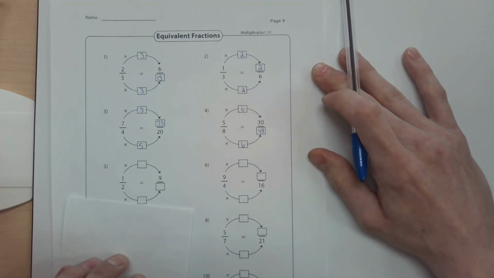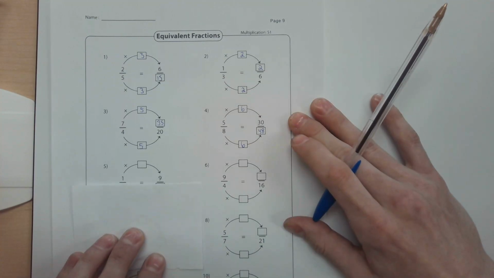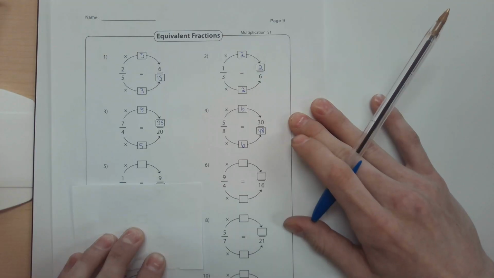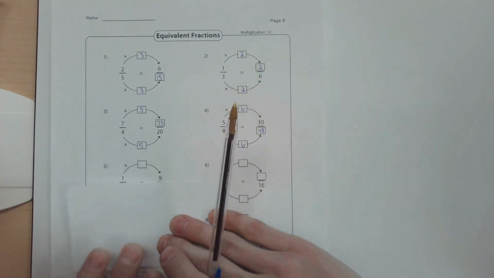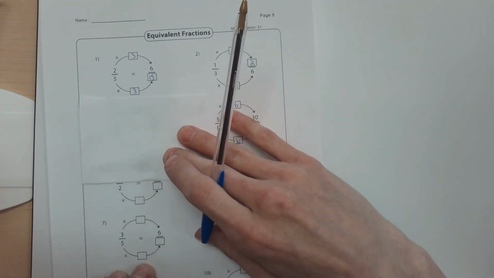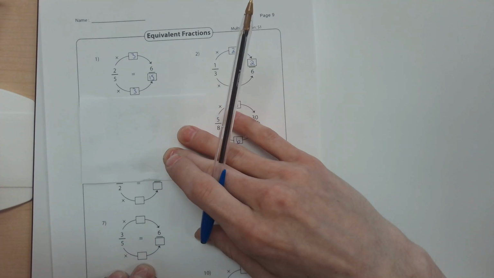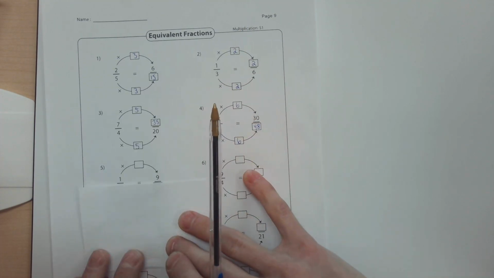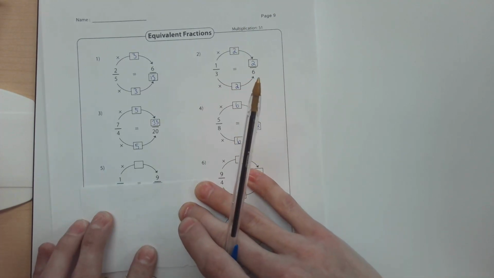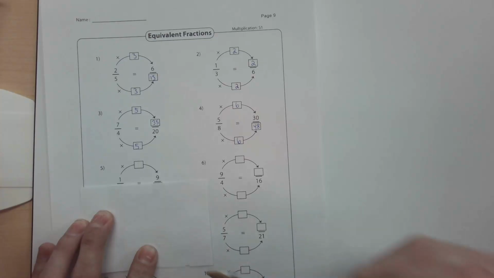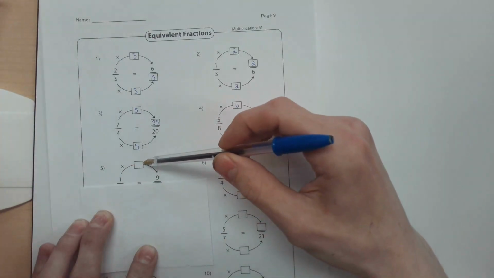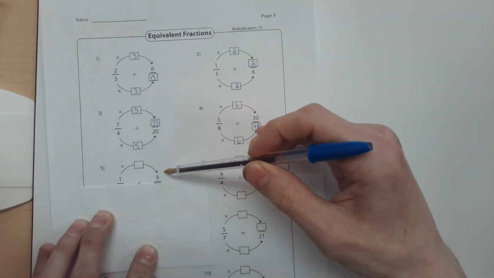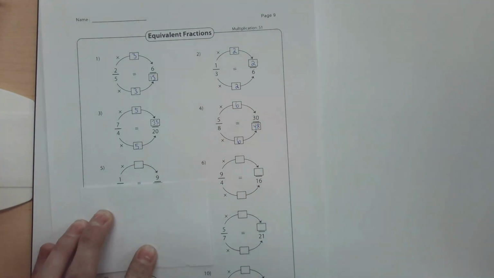Number 5. Am I covering the bottom or am I covering the top? We're covering the bottom. 1 times the number equals 9. We don't need a multiplication chart for this one.